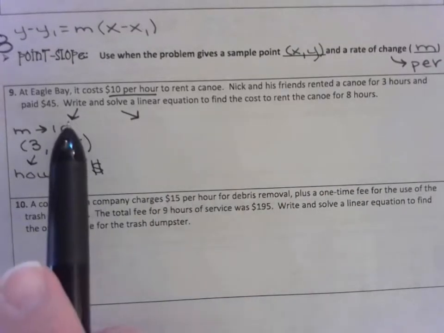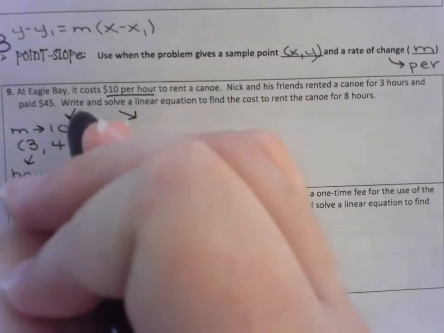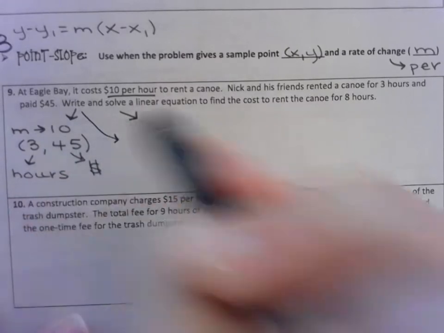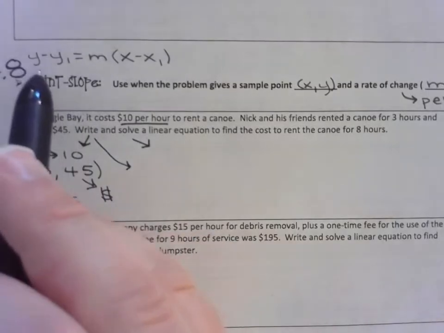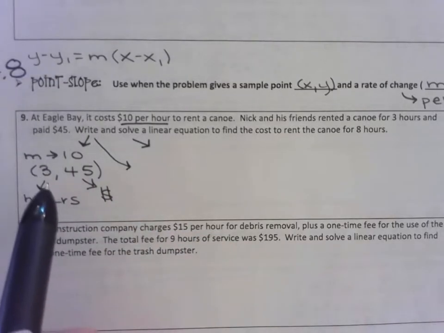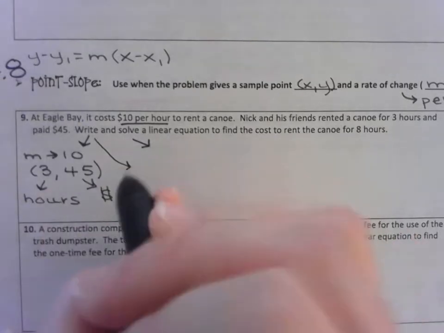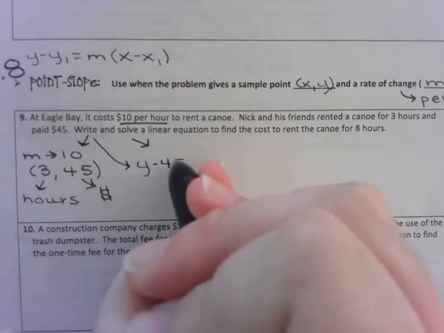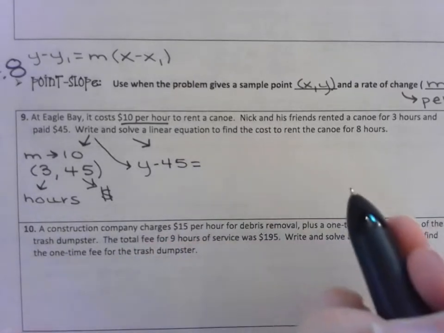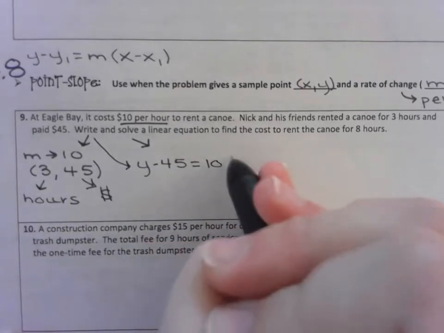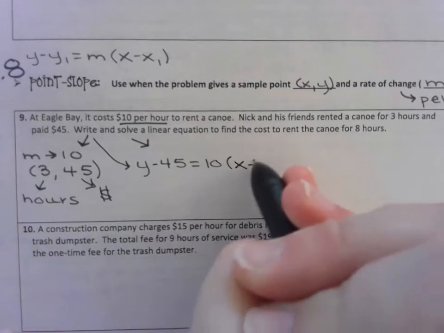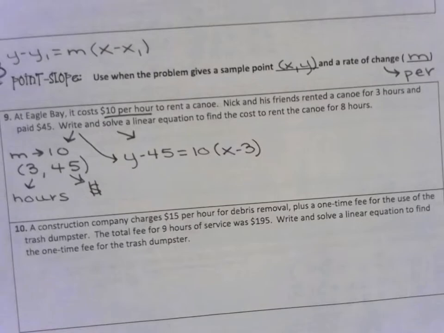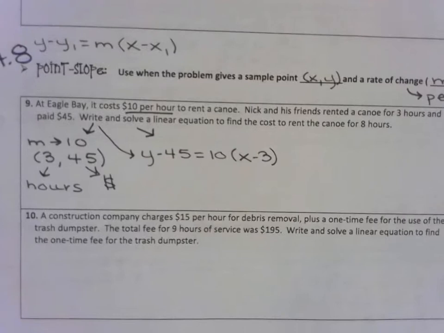Yeah. So if I need to write my equation, we're still writing my equation, so this is still part of it. To write my equation, we use the formula because I give you the slope and a point. So y minus, it's going to be y minus what? 45 equals 10, parentheses, x minus 3. So once you pull out your ordered pair and you pull out your slope, then you plug it in like we did last week, which you guys did great with.